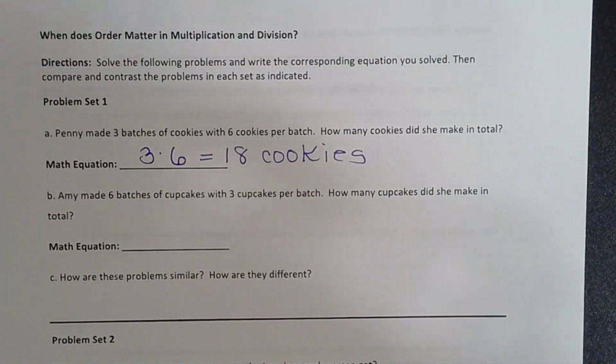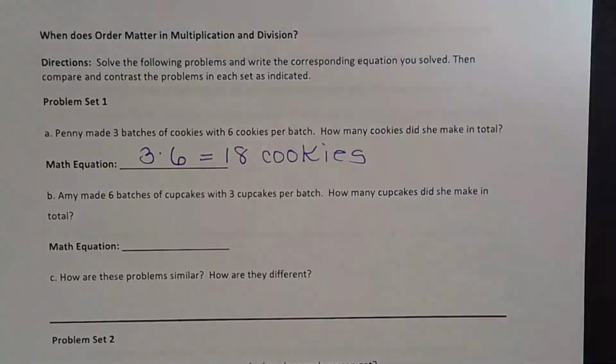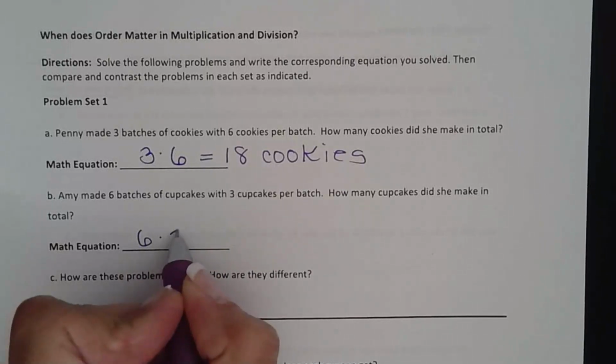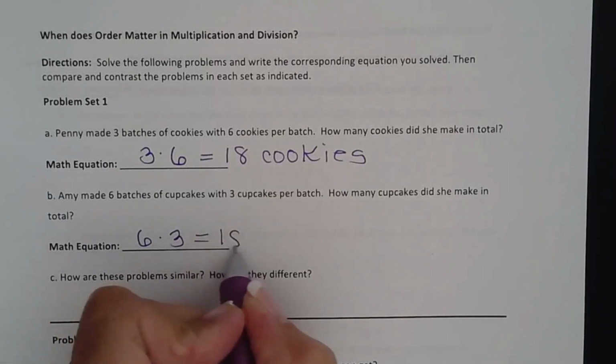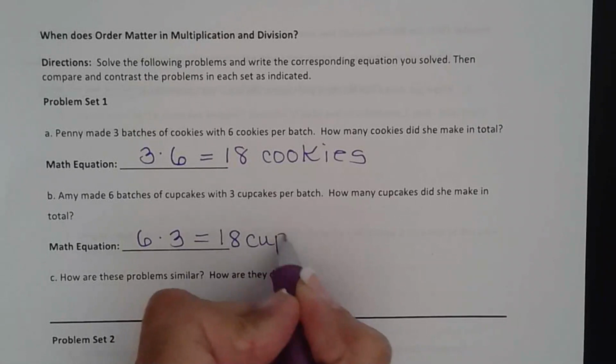Amy made 6 batches of cupcakes with 3 cupcakes per batch. So 3 plus 3 plus 3 plus 3 plus 3 plus 3 would be the same thing as 6 times 3. And she has 18 cupcakes.